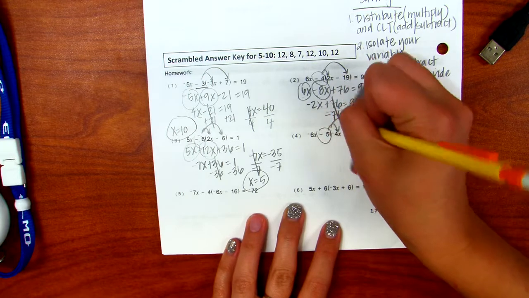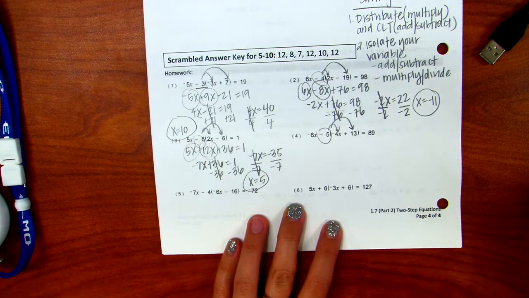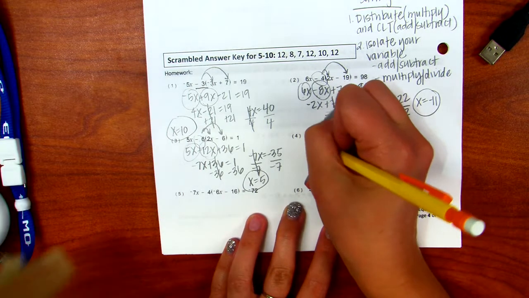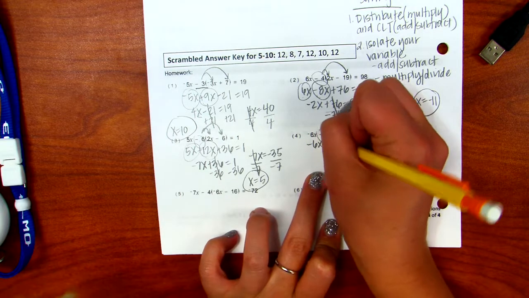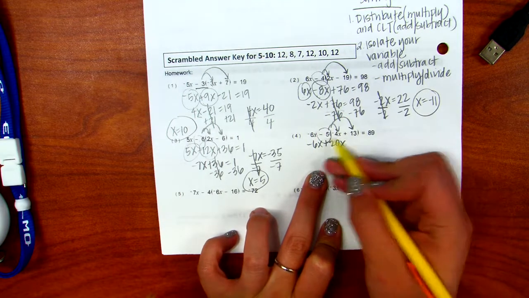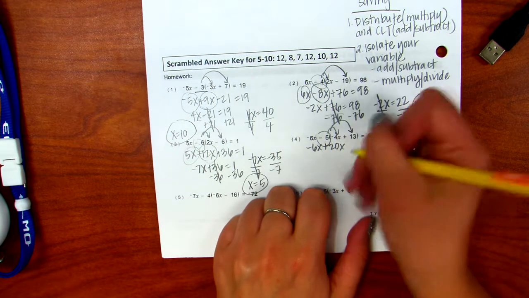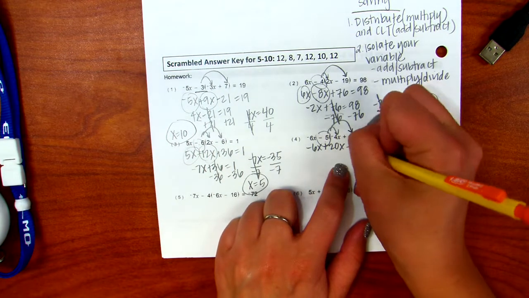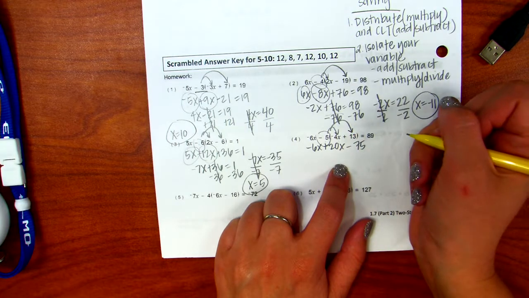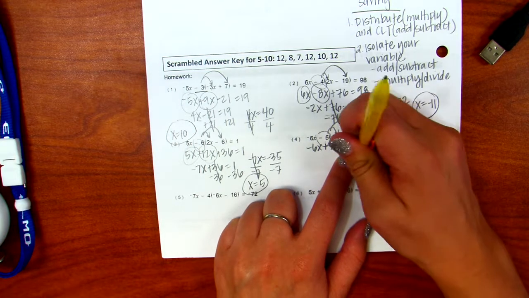Negative 5, distribute it to my two terms. Negative 6x plus 20x, negative 5 times negative 4x is a positive. Negative 5 times positive 13 is negative 75. Oh, negative 65.